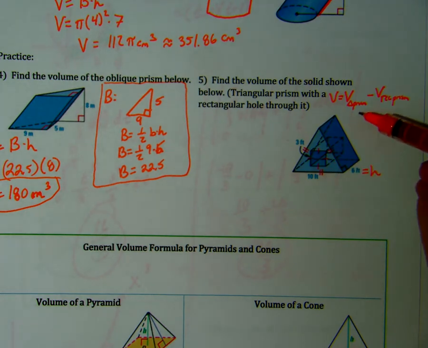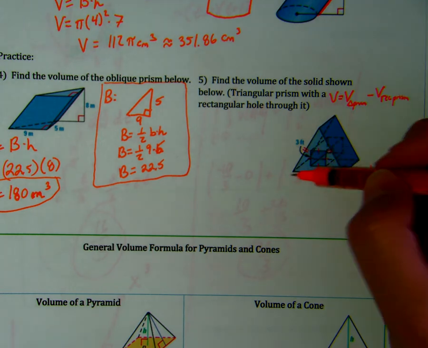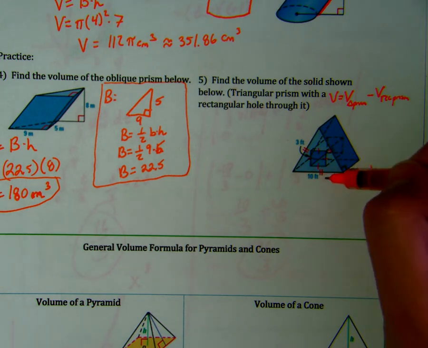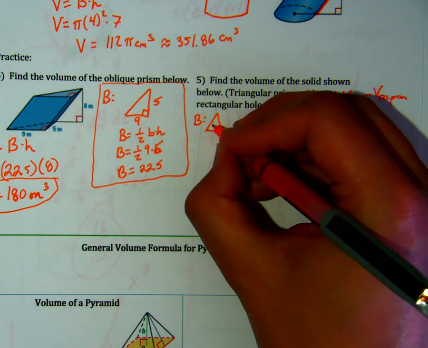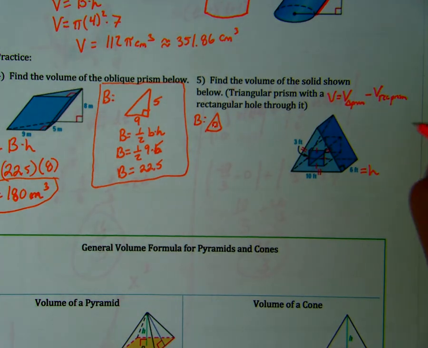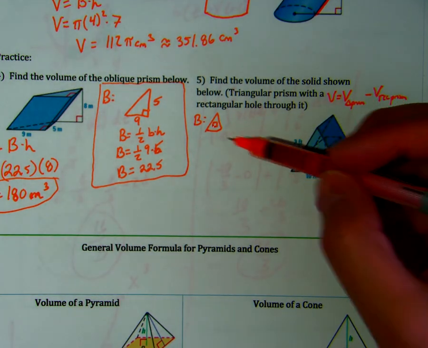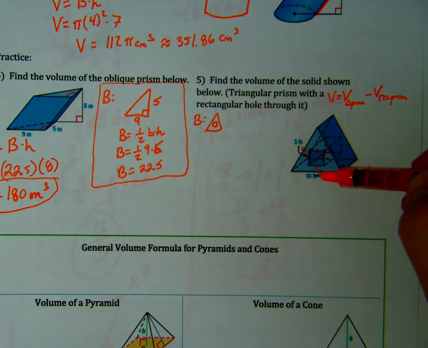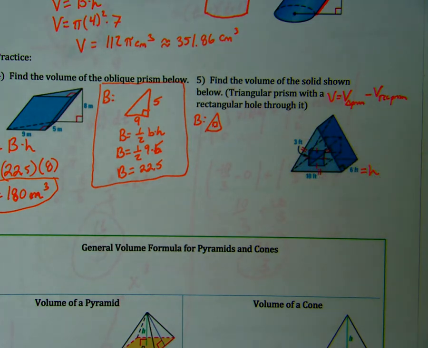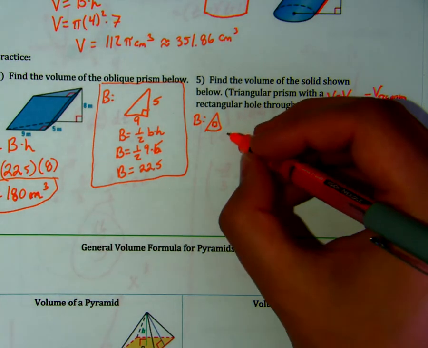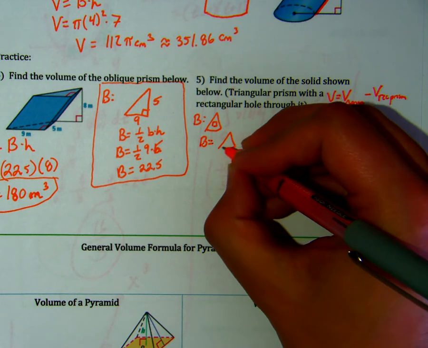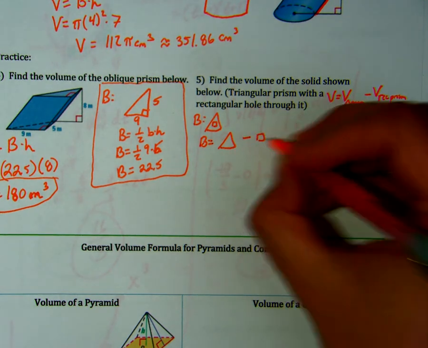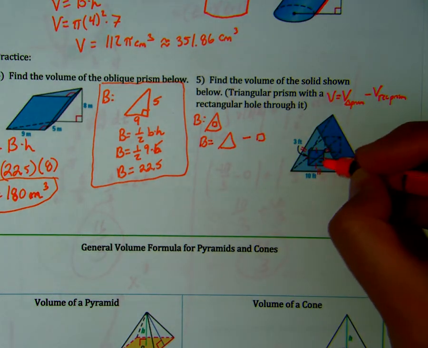So instead of looking at it as a triangular prism minus a rectangular prism, you could just look at it as a prism whose base is the weird triangle with a hole in it. So it's just the area of that base times the height. So the base is the area of that triangle minus the area of that little square.